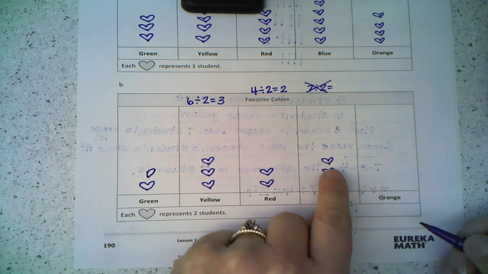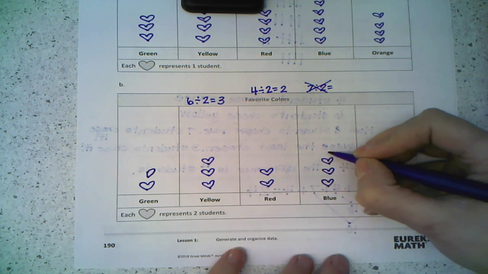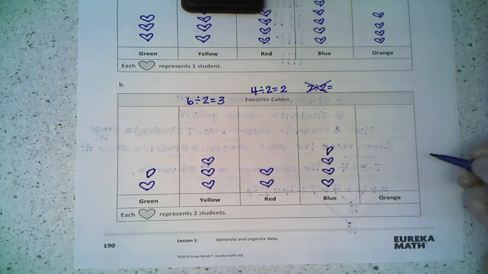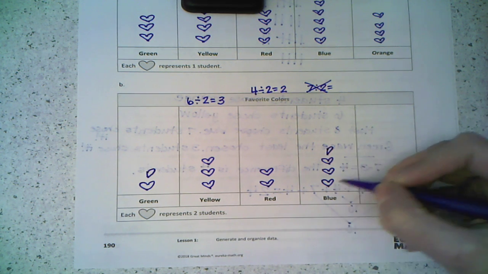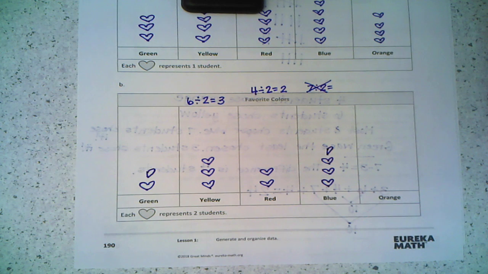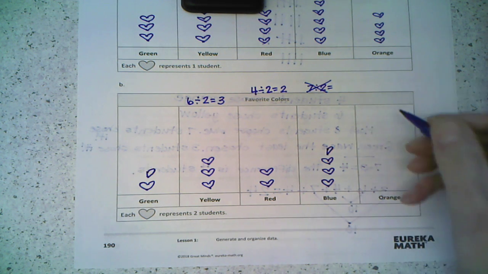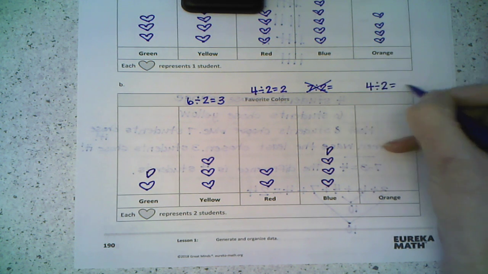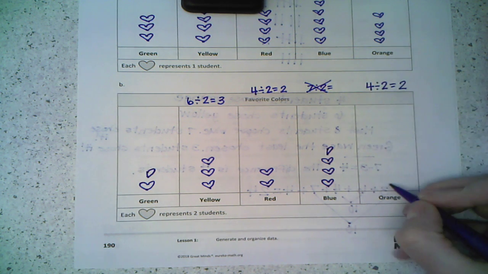So we have 2, 4, 6, and then we need half a heart to represent that 7th student that chose blue. 2, 4, 6, 7. Okay. And lastly, we have orange, which is again 4. I'm going to divide 4 by 2 to get 2, which means we need 2 hearts.